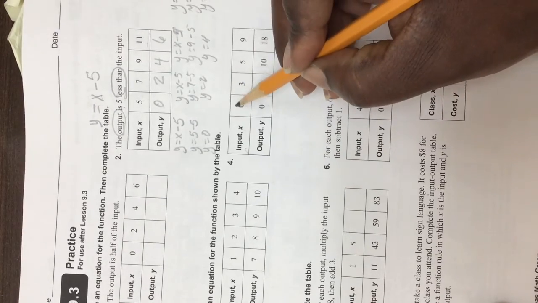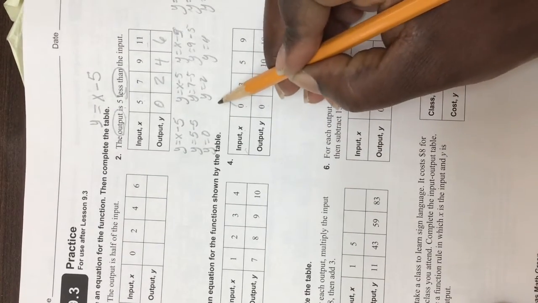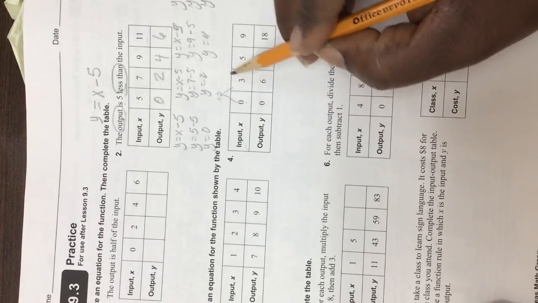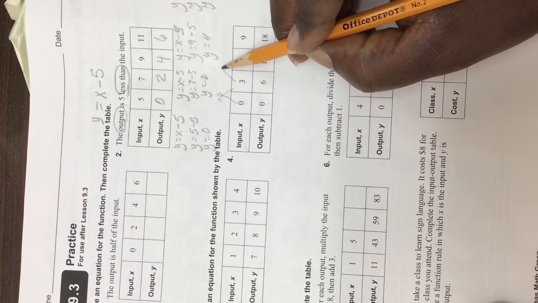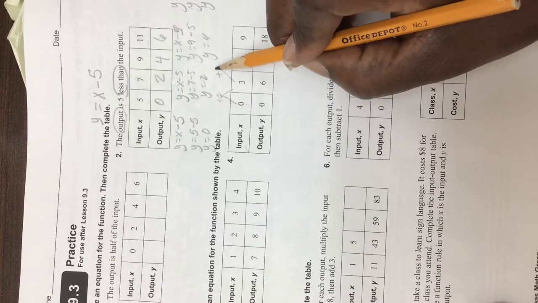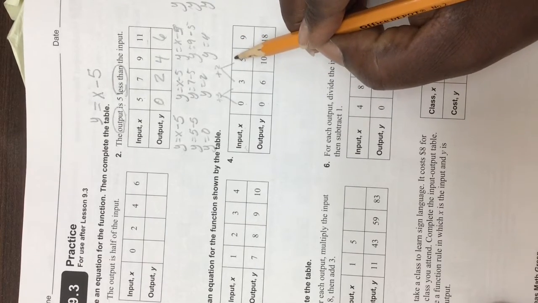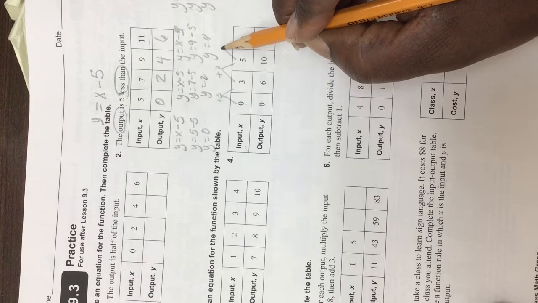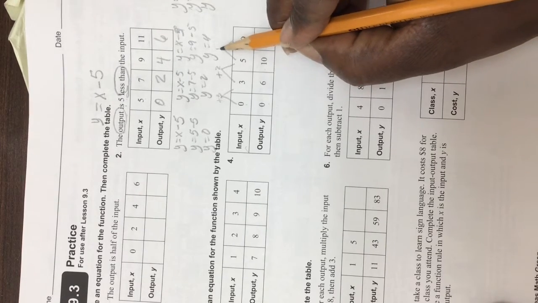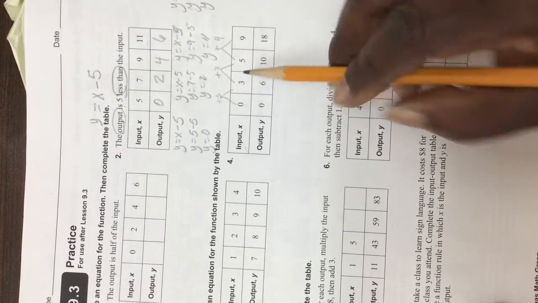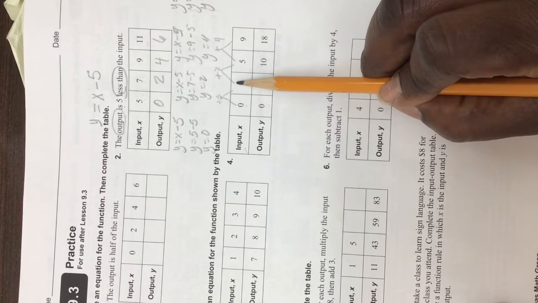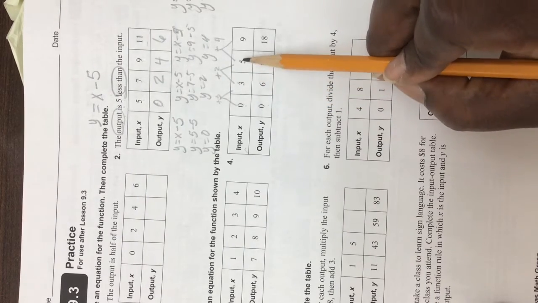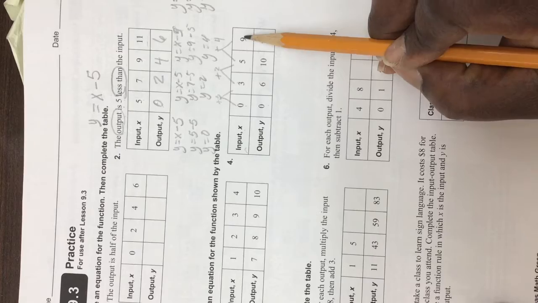When we go from 0 to 3, that's plus 3. When we go from 3 to 5, that is plus 2. And from 5 to 9, that's plus 4. So 0 plus 3 is 3, 3 plus 2 is 5, and 5 plus 4 is 9.